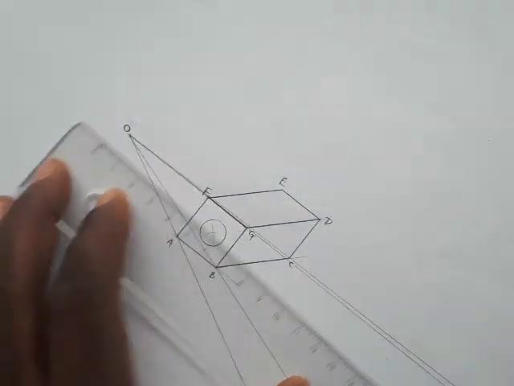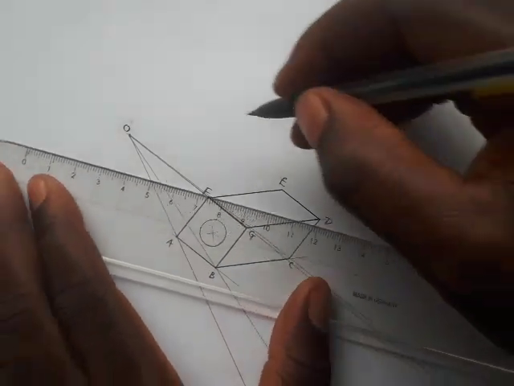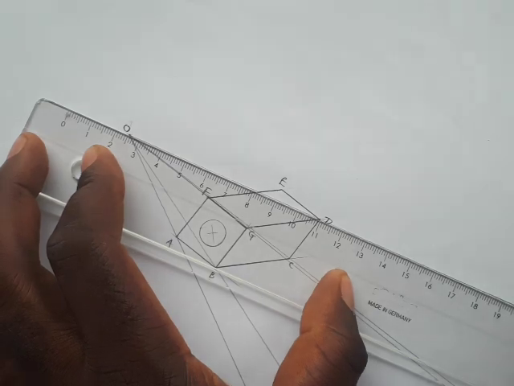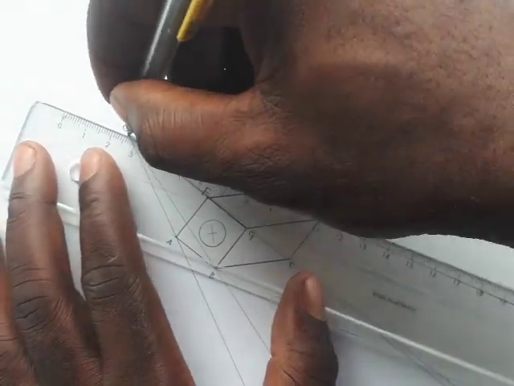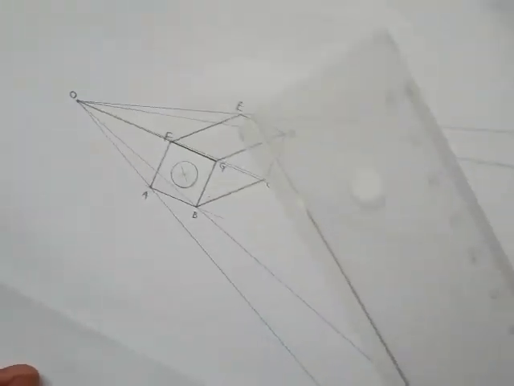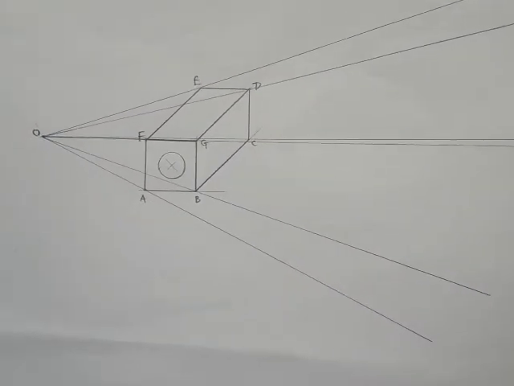Through C. Then through D, and through E from this same point O. They are thin lines. So that's it. So this is the first step.